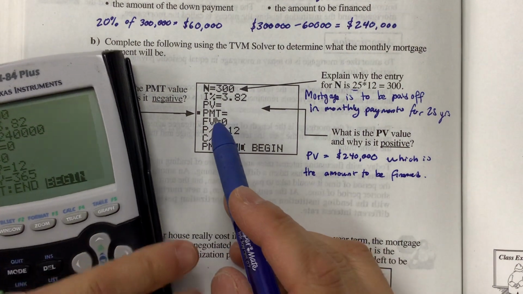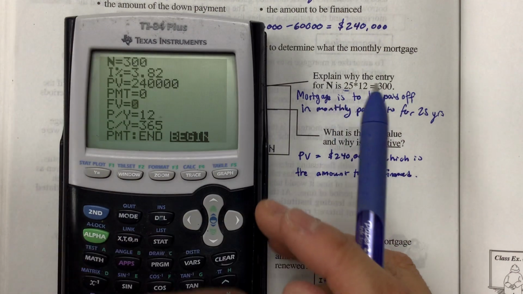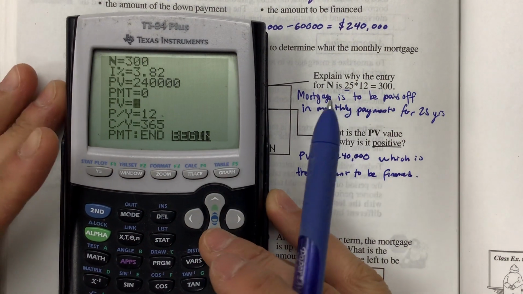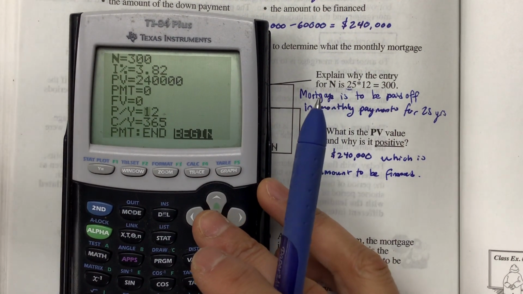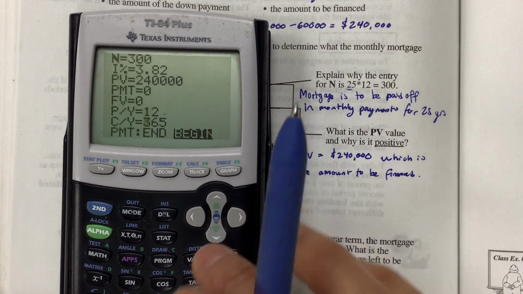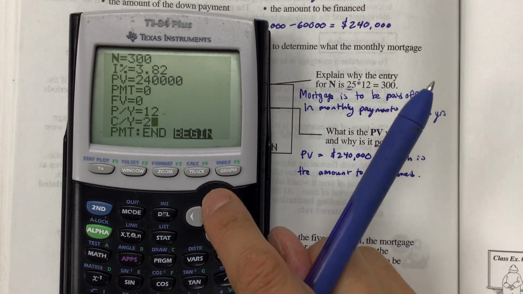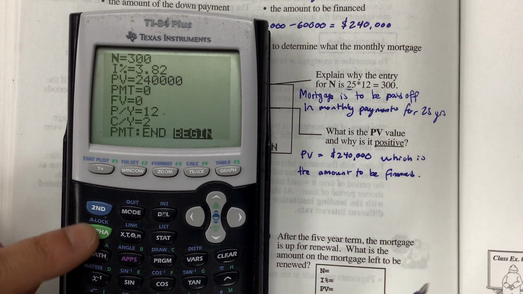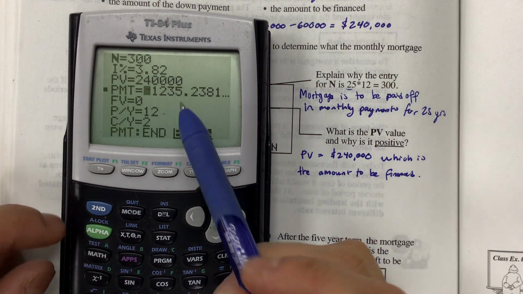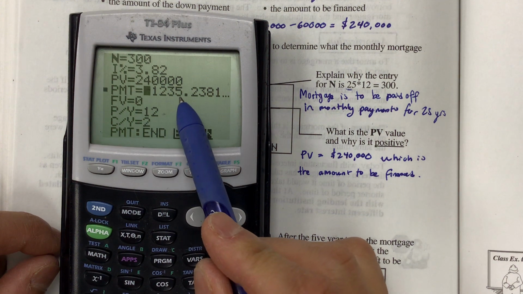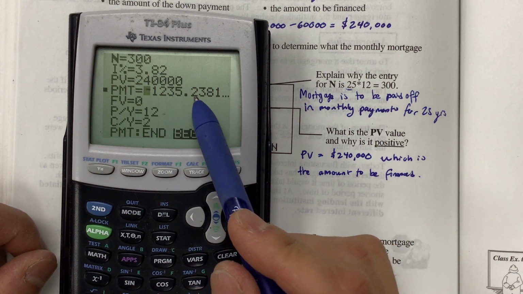Now, PMT, let's calculate what that is. Actually, sorry, before we calculate PMT, remember PY generally for a mortgage is going to be 12, and it's compounded semi-annually maximum, so CY will equal 2. So in order to find out what the payment is, alpha, enter, we get negative $1,235.23.